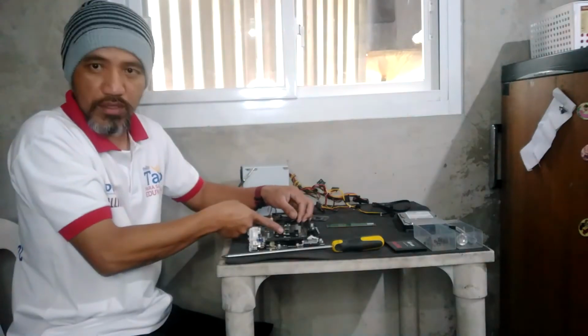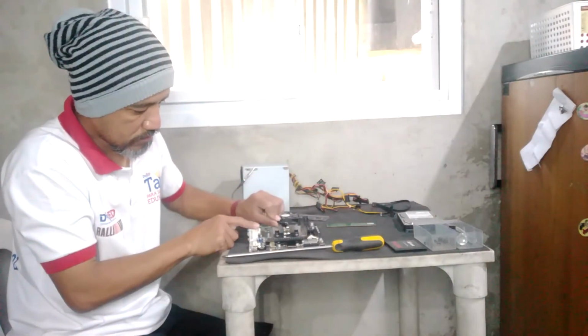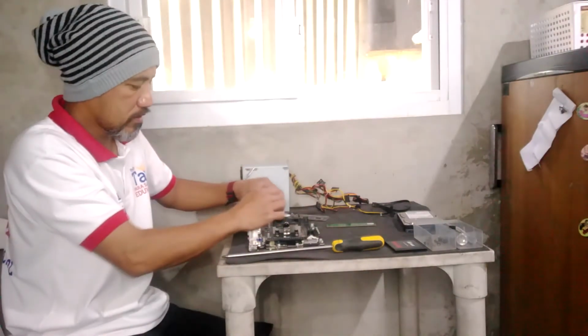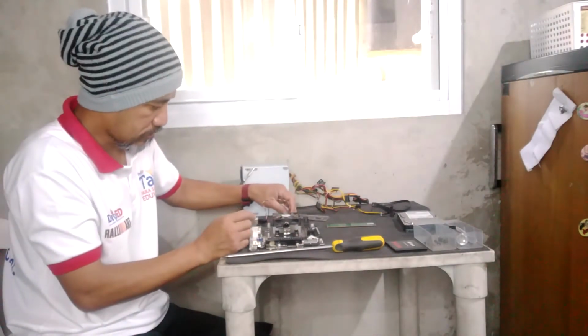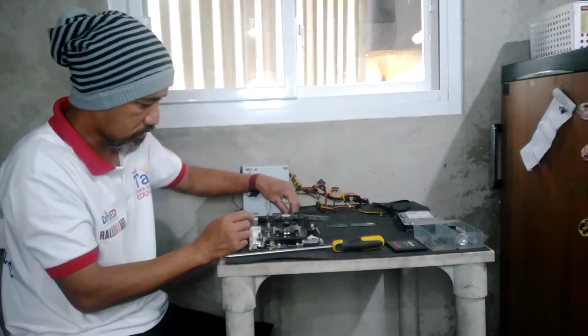Pag naipakagat nyo yung other side, all you have to do is lock. And then install the power that is located on the motherboard.